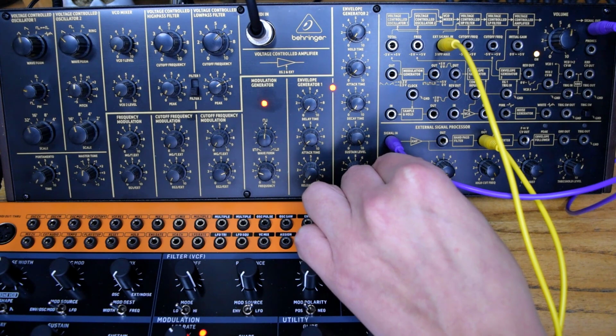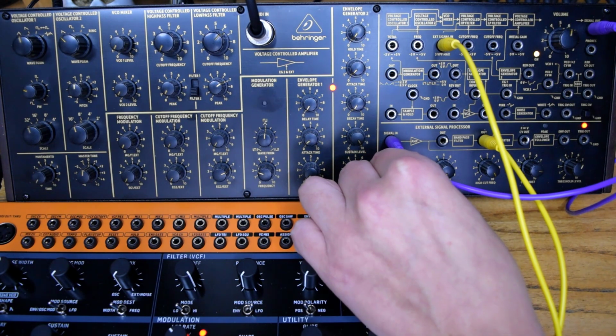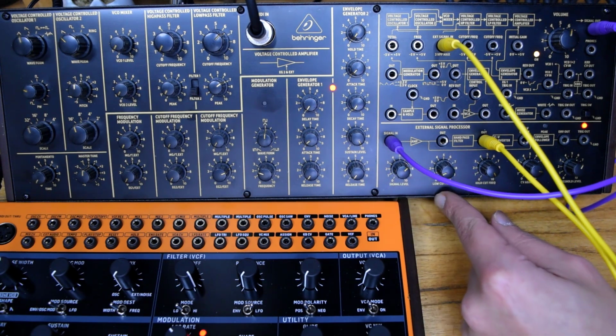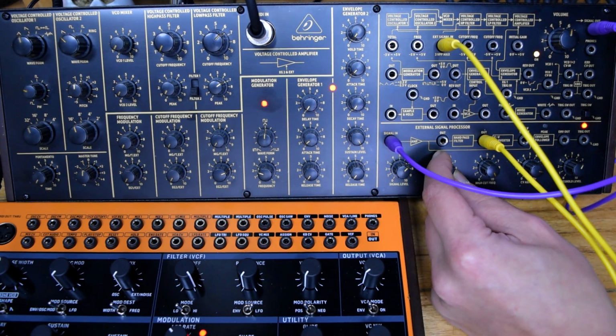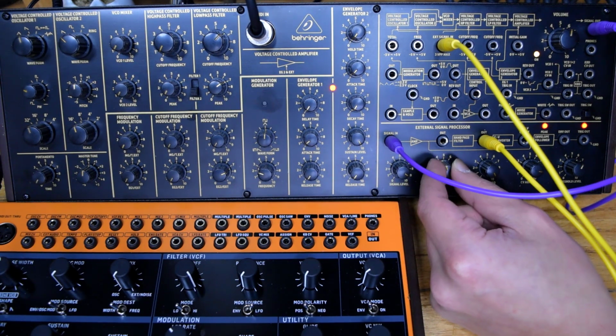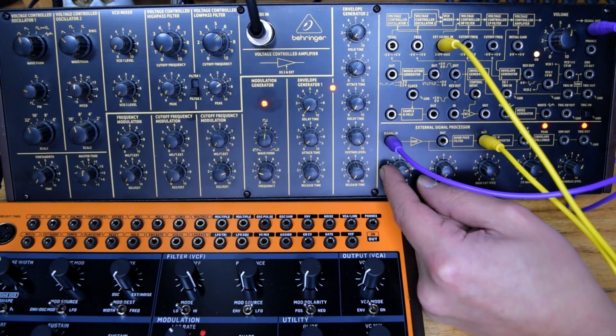As soon as I go up, we're going to start to get some kind of feedback. It's going to have a noise. And you can move the low cut frequency to adjust it or go up on the signal. It's just going to change it. Now, of course, this is not very pleasing.